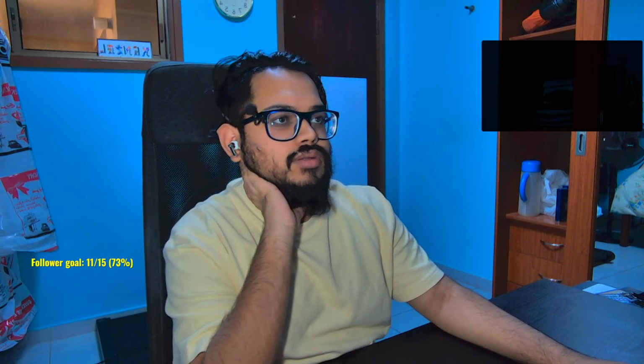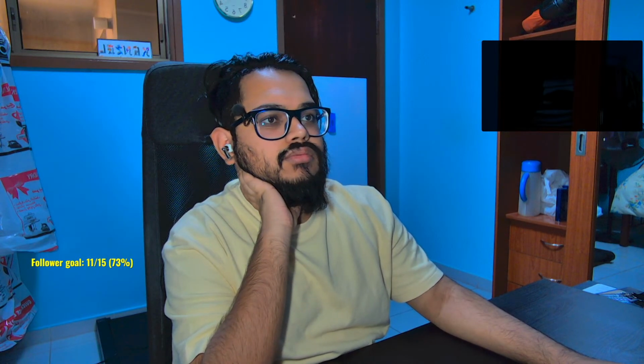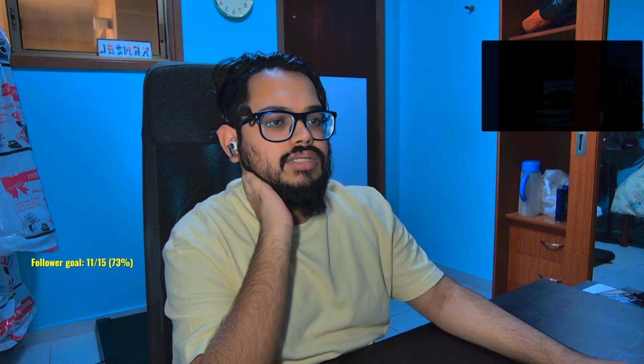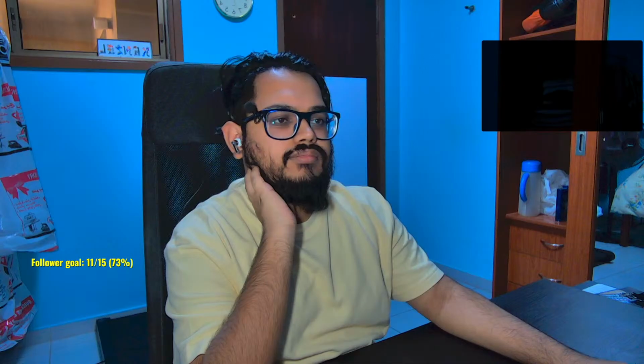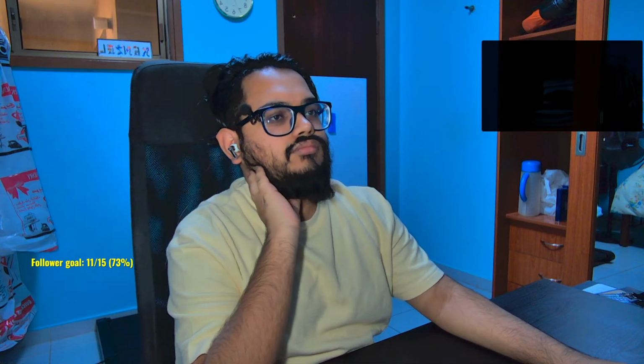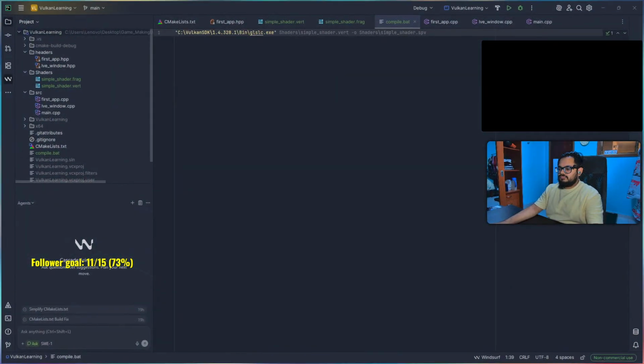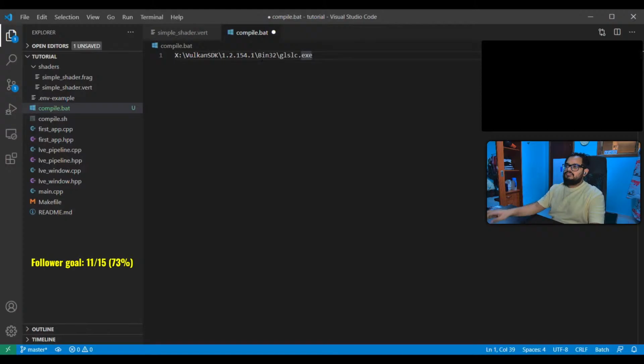Okay, let's say 1.10.32. I just have the normal one. Now glslc. Okay, found it. Copy as path, with the quotations. The first argument is the file path to our shader.